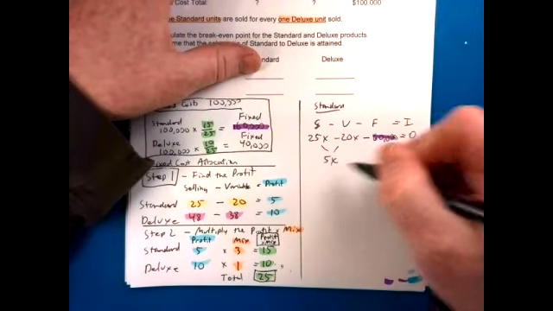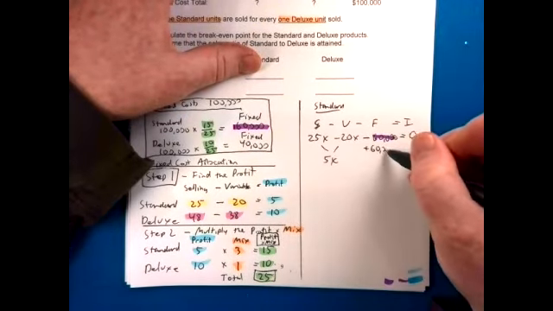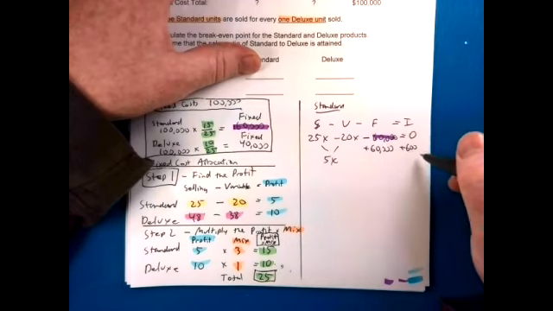All right, so anyway, we solve it for that. So this will be 5x plus 60,000 on each side.